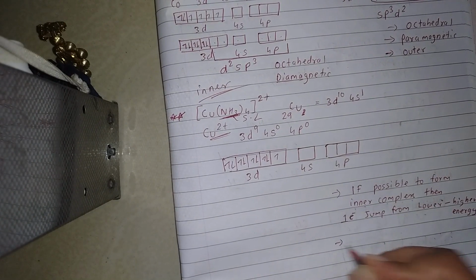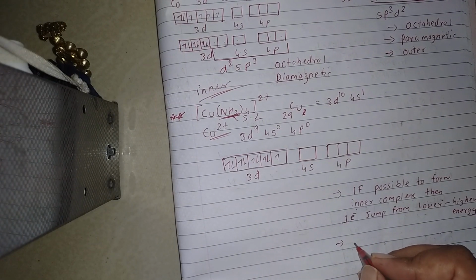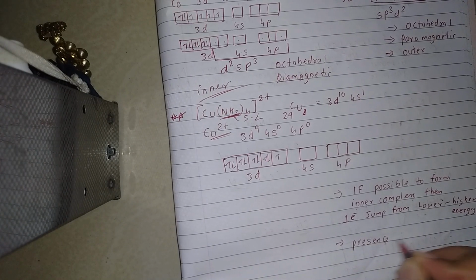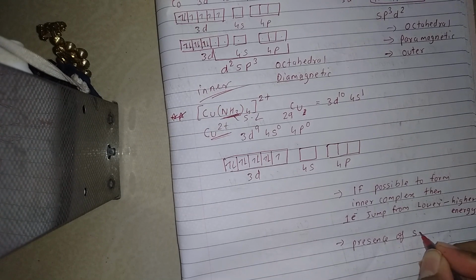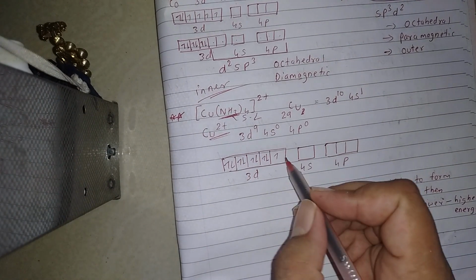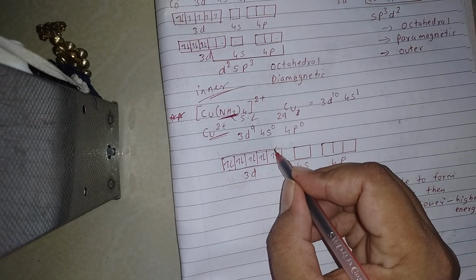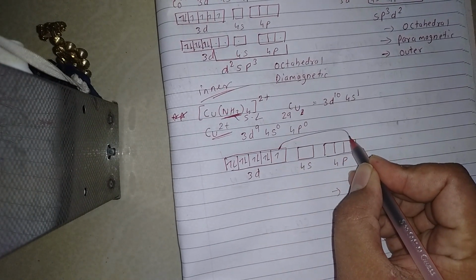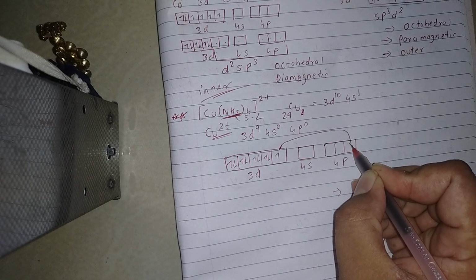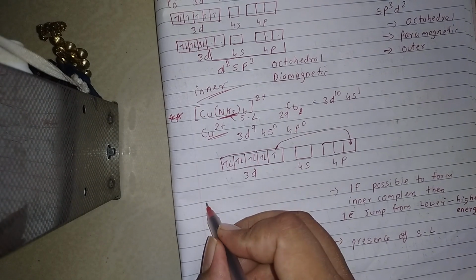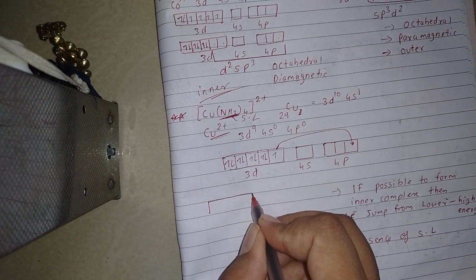This takes place only in the presence of a strong ligand, and over here NH3 is a strong ligand, so this unpaired electron will jump from here and enter the 4p orbital. So you get the new configuration.